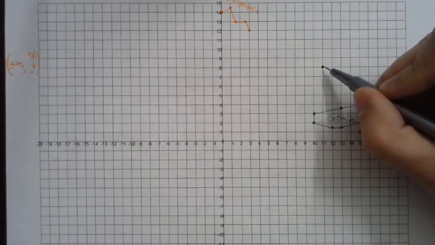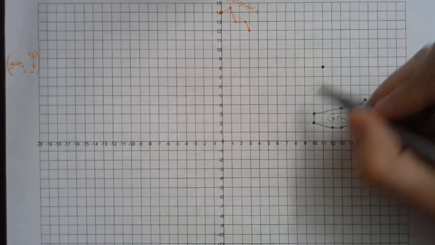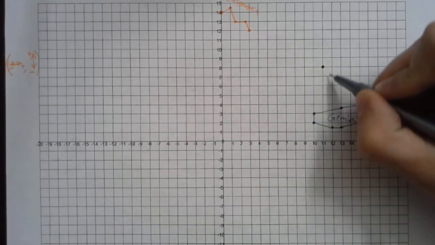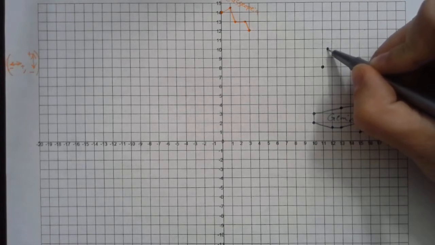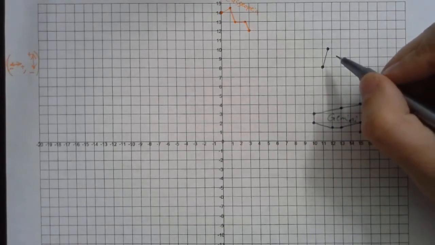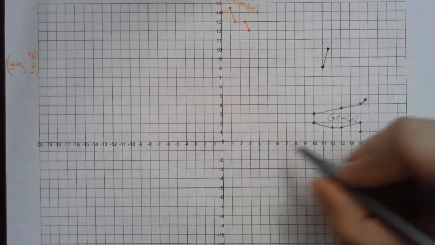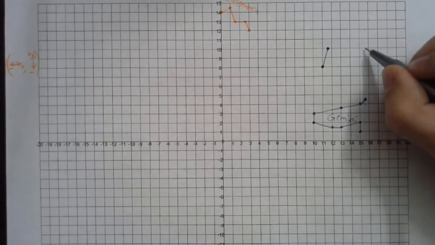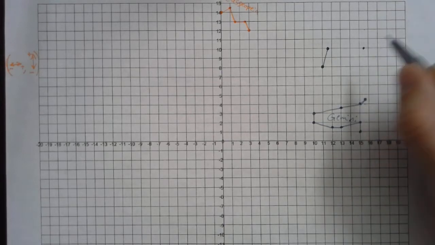The second point is at 11.5, 10. So we go 11 and a half over, and then 10 up, right here. The third point is at 15.5, 10. So 15.5 and then up 10. It should be just straight over.